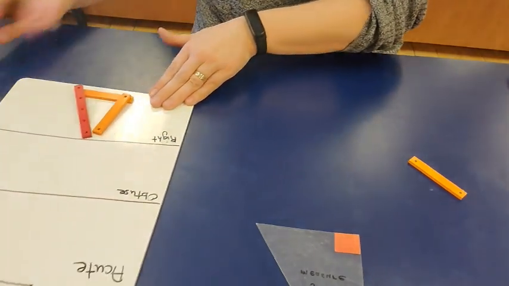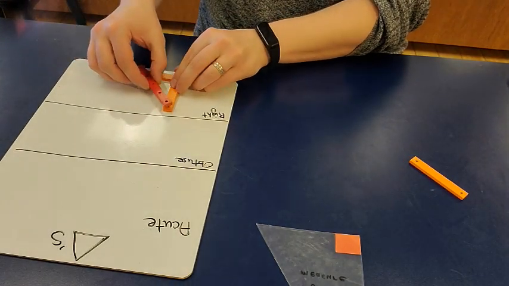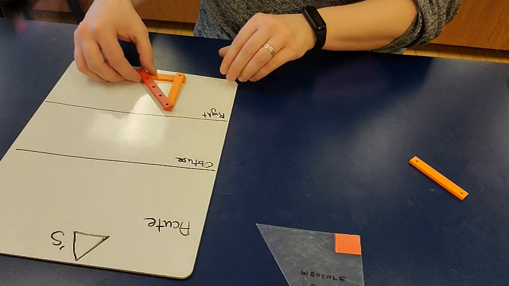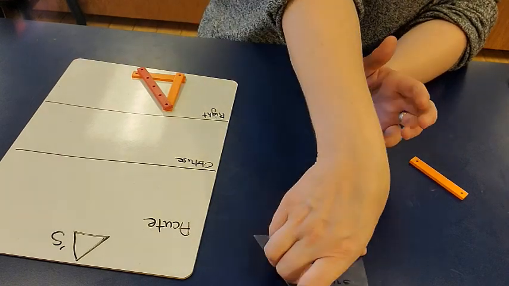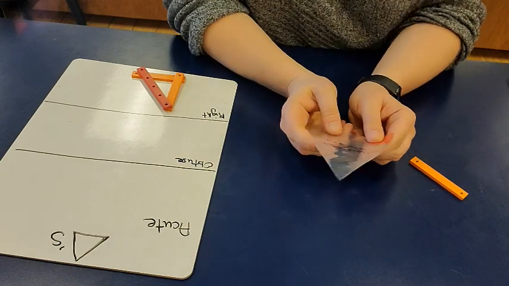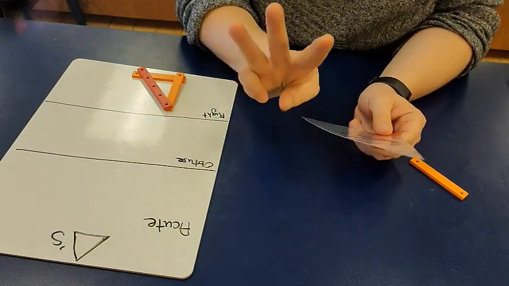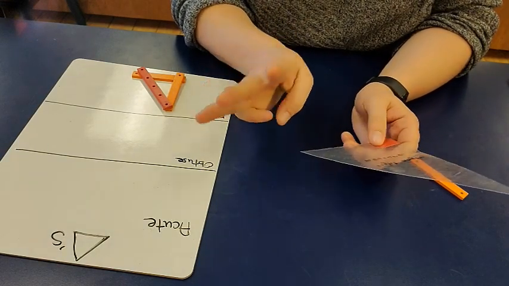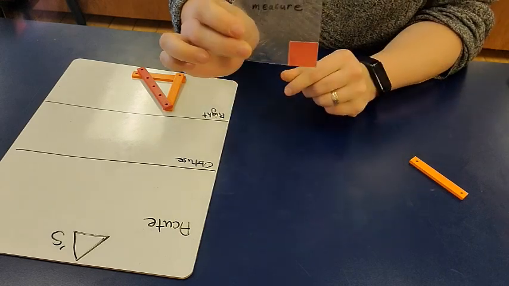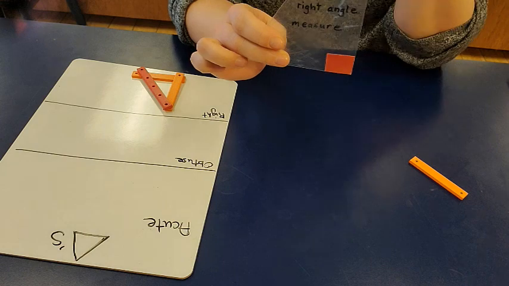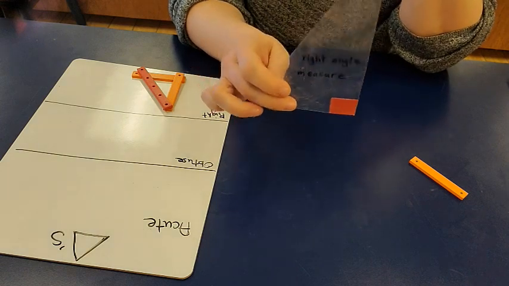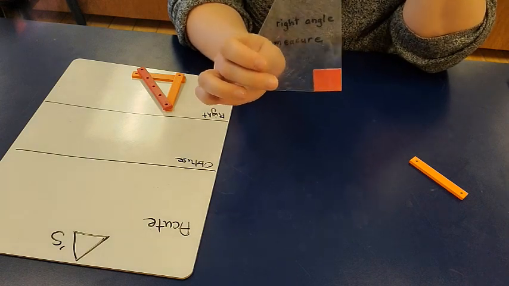I'm going to move that so you can see it. Okay, that says right. Now, the other two kinds of triangles that I'm going to make, I'm only going to make three, so try to learn these three names. The other two are related to the right angle. So it's either a triangle with an angle bigger or smaller than a right angle.